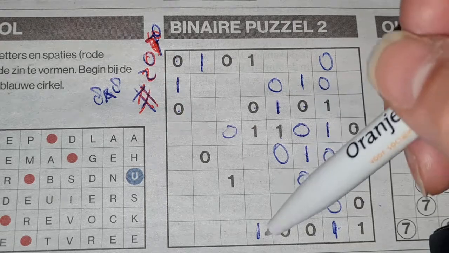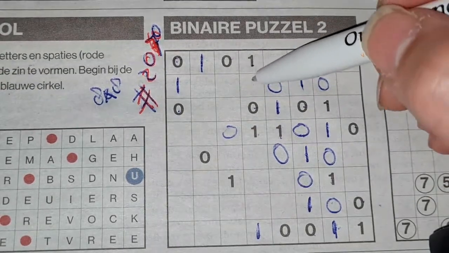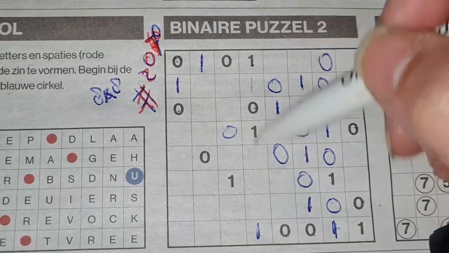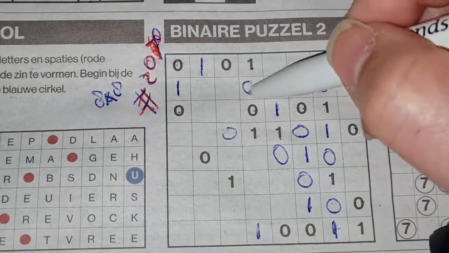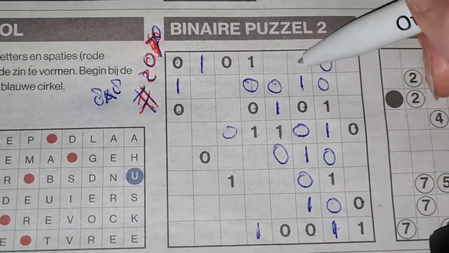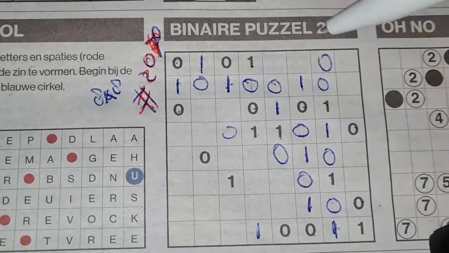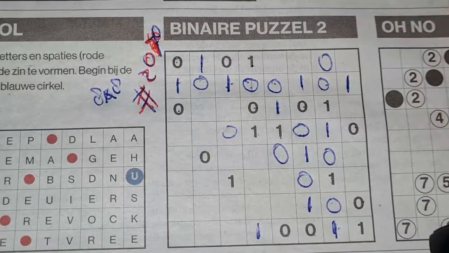Then here we have 1, 2, 3 ones. If I place number 4 here, then we have 3 O's in a row in this column. Not allowed, one of the rules. So this cannot be a 1, this should be an O. Double O, here 1, there 1. Between 2 ones comes an O. We have now 4 O's, so the rest are 1s.